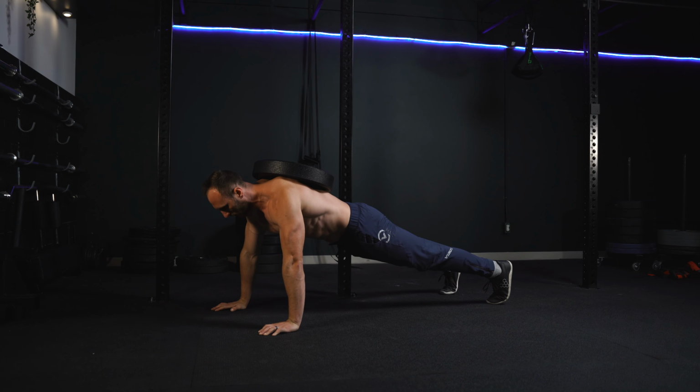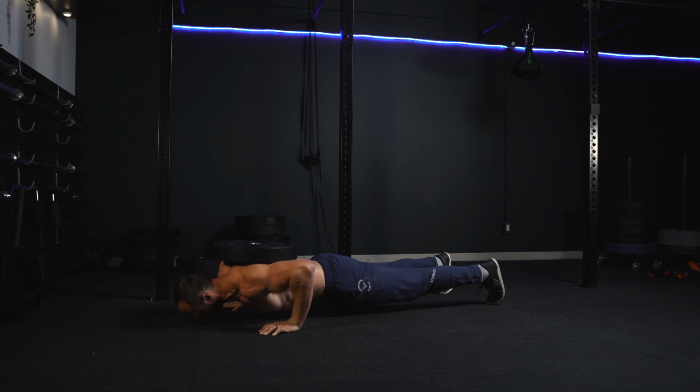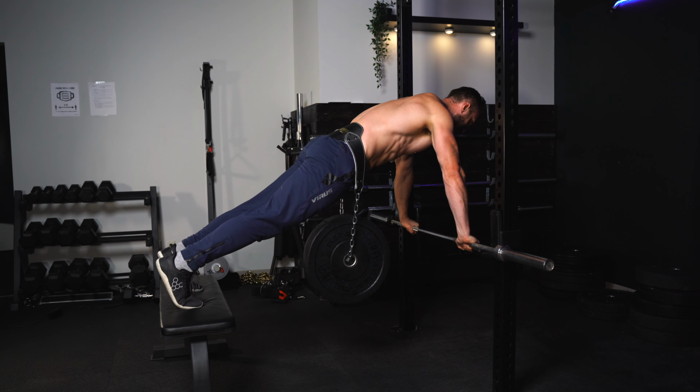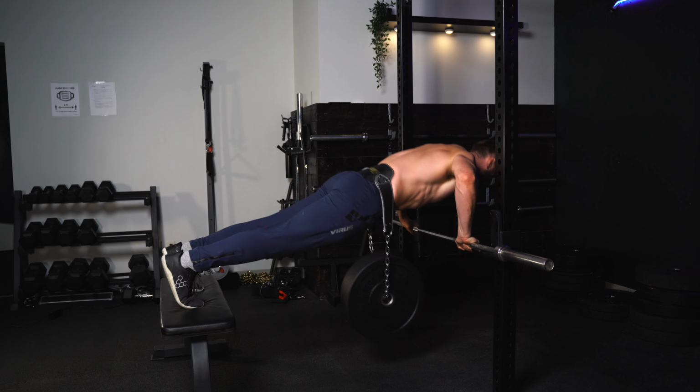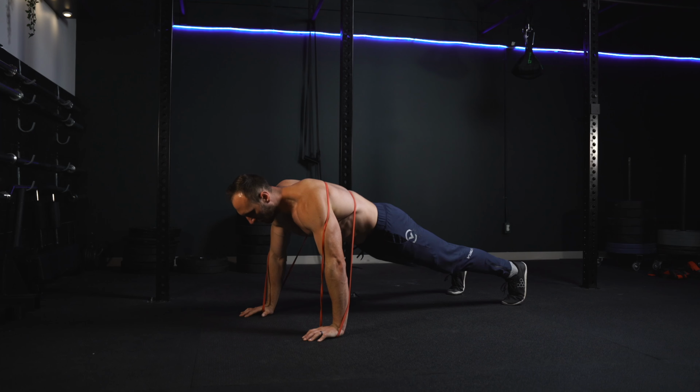Now, to make push-ups harder and more challenging, we have a few options. You can add a plate to your back. This works very well, but can be hard to do by yourself if you get past a single plate. You can also set up a barbell in a rack in line with a bench and then use a dip belt. This is a really good option for those who can stack on multiple plates.